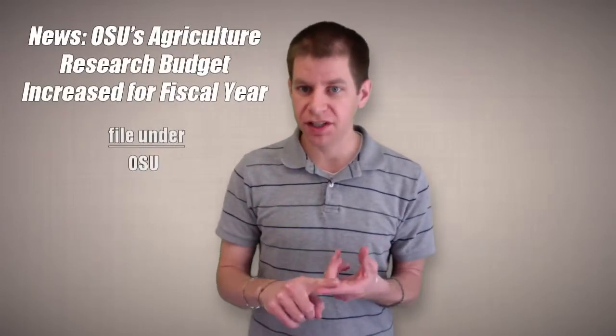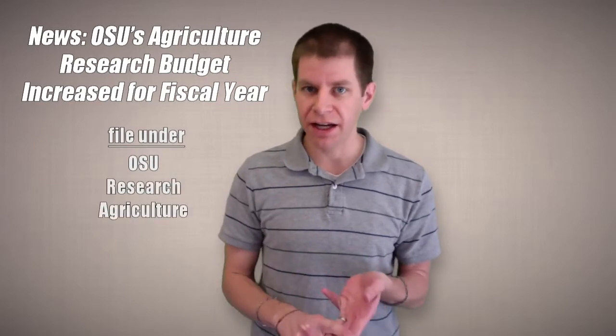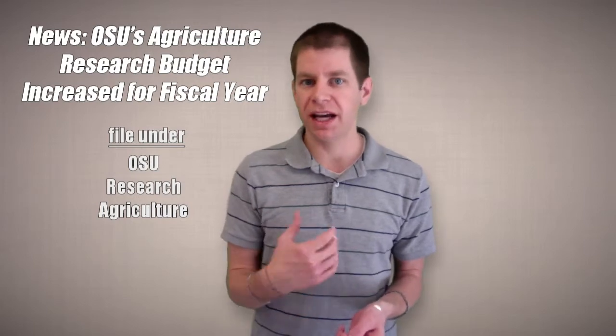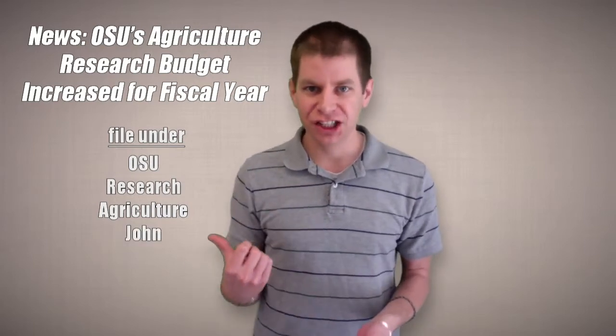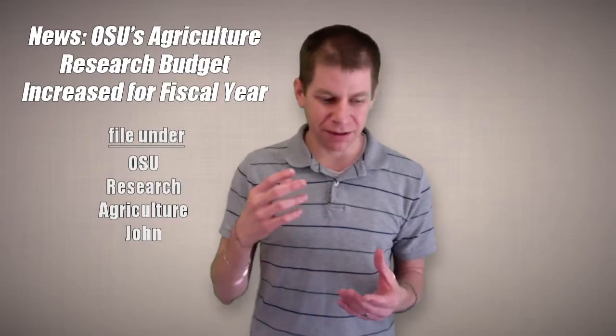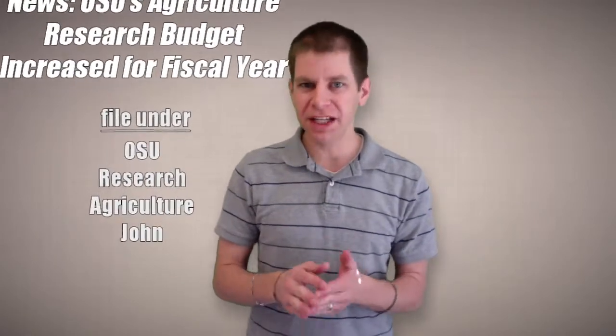These tags are a much better way of sorting things because instead of applying just one category, stuffing things in one folder or container, you can apply as many categories as you want and add new ones later. So if you've got a bookmark tagged for OSU and research and agriculture and you got it from your buddy John, you can also then go back a month from now and apply the tag John to your bookmark, and now you don't remember what that article was about, but you know you got it from your friend John.